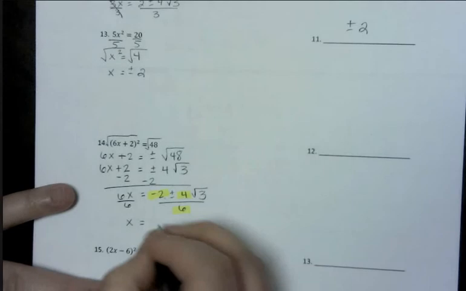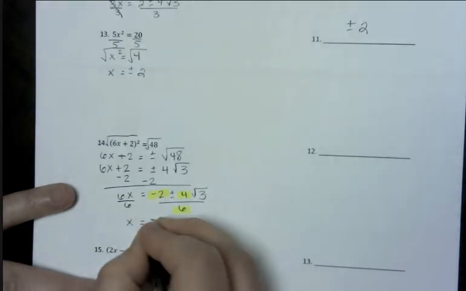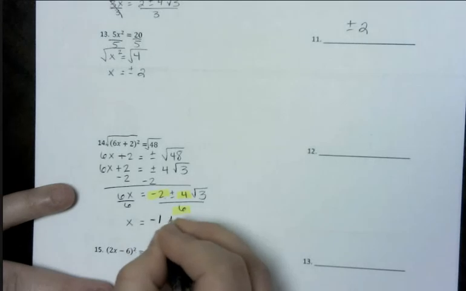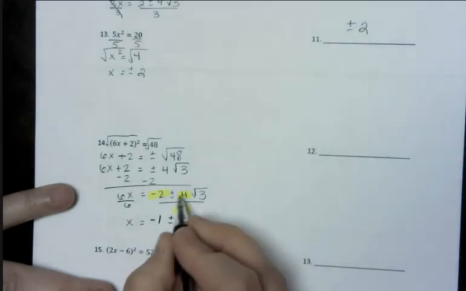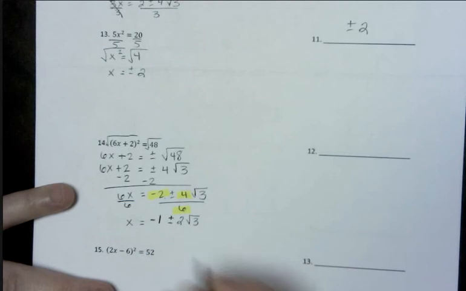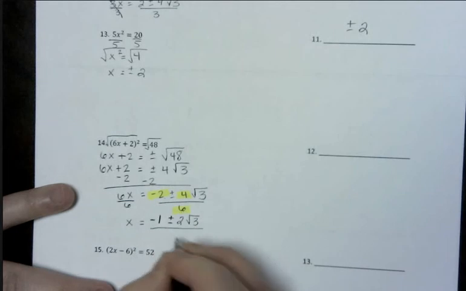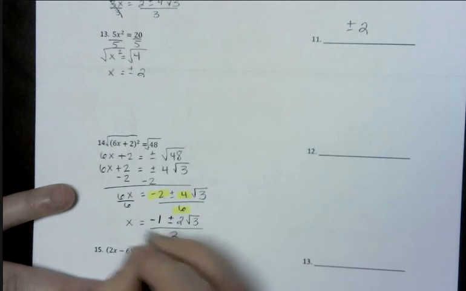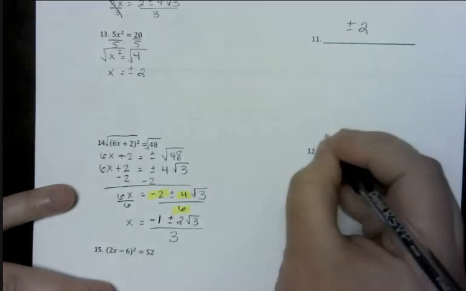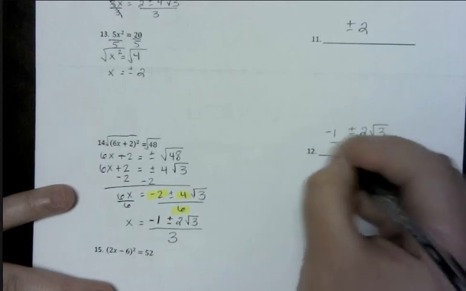So you get negative 2. When you divide that by the common number, it gives you a negative 1 plus or minus. Divide that 4 by 2, it gives you a 2, and then bring your square root of 3 down. All over, divide your 6 by 2, it gives you a 3. So this is your final answer. Negative 1 plus or minus 2 square root of 3 all over 3.